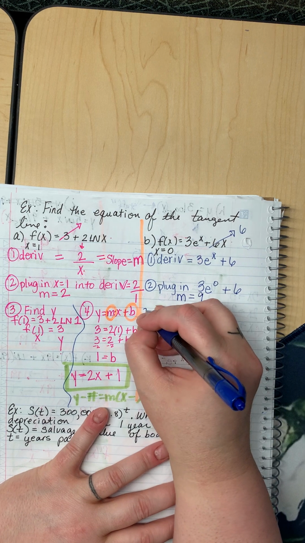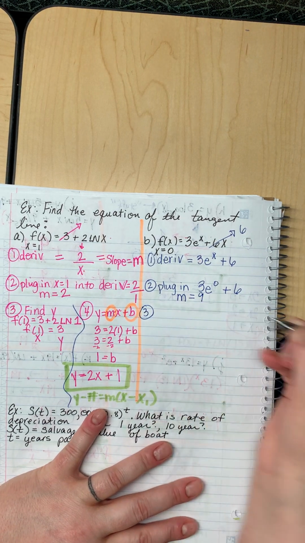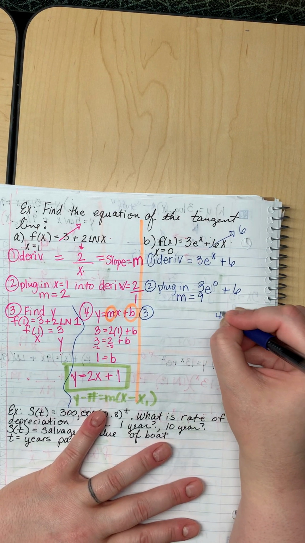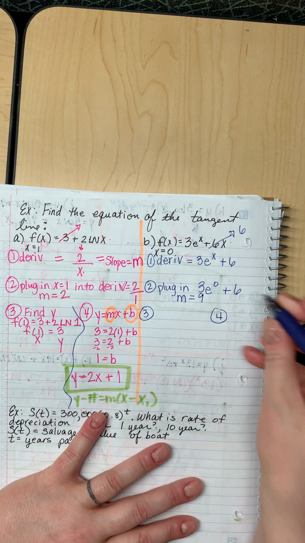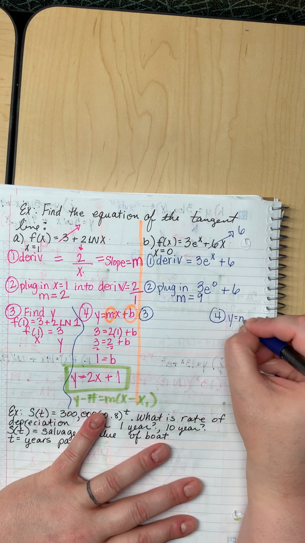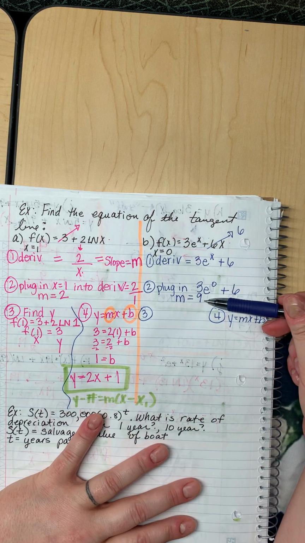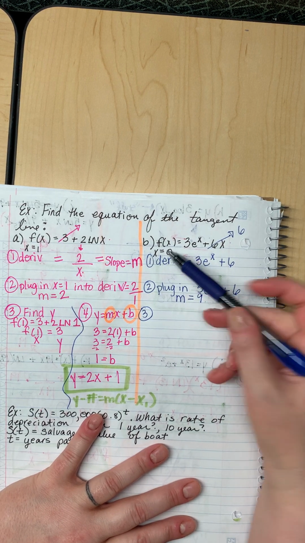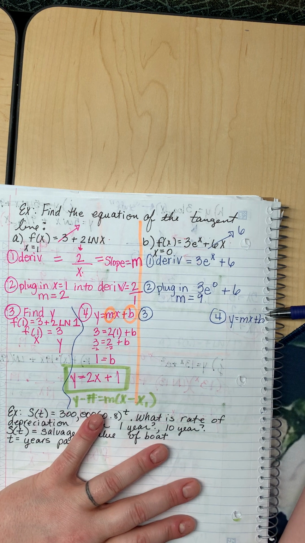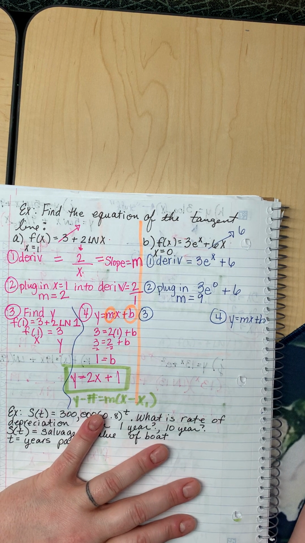Okay, now my third step is look to the future and remember what your fourth step is. Your fourth step is y equals mx plus b. Well, I know my m, it's 9. I know my x, it's 0, but I don't know the y and I don't know the b. Well, I have to figure out the y first.